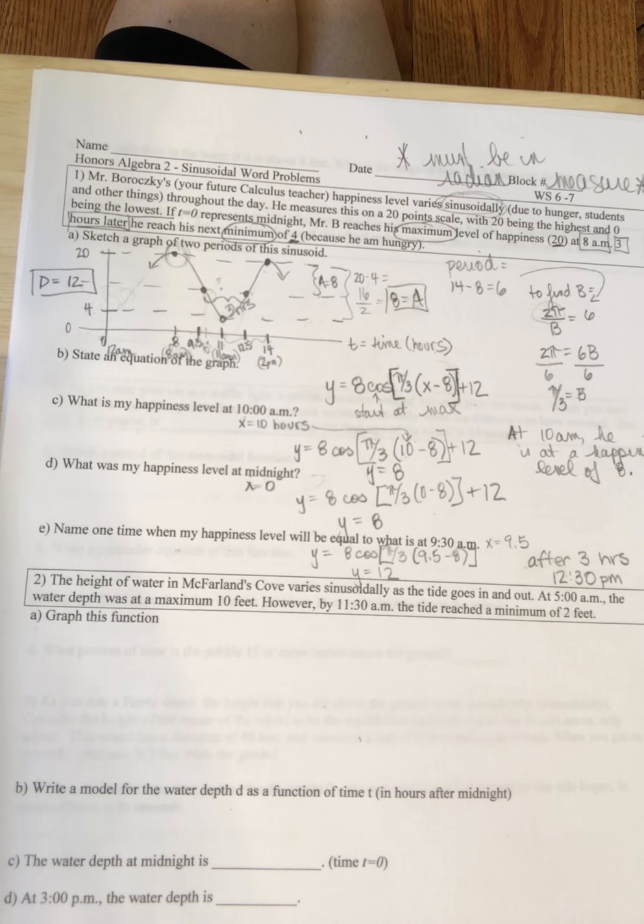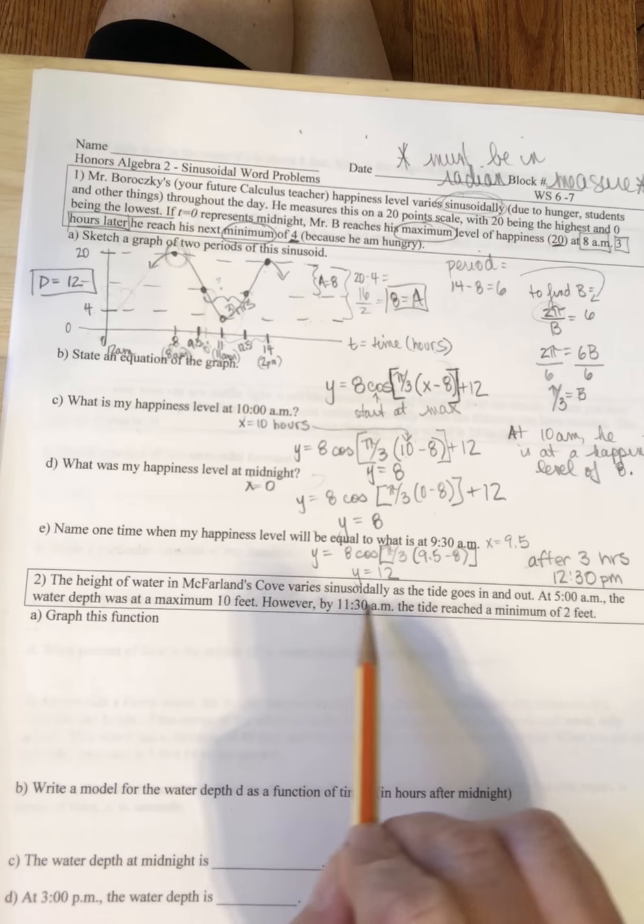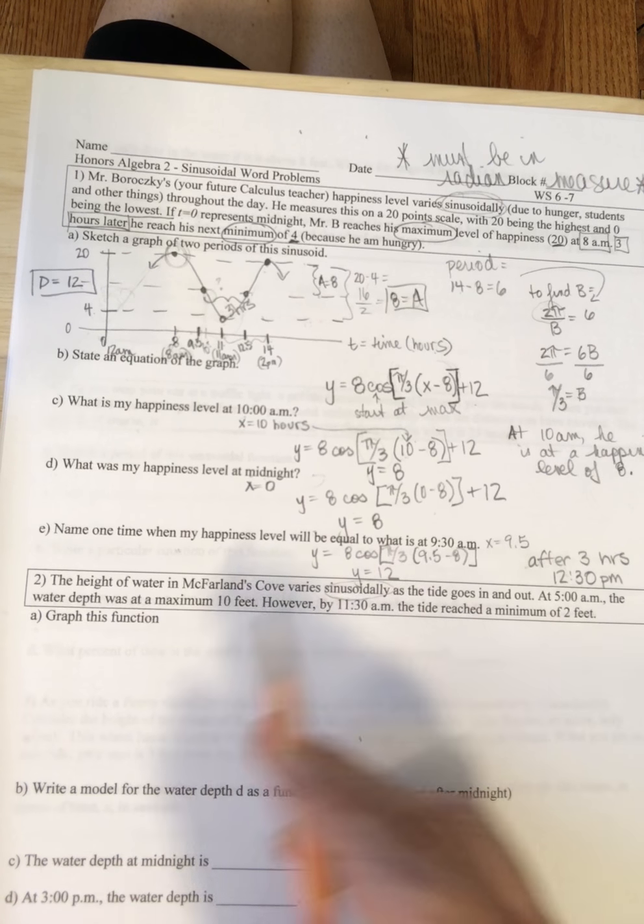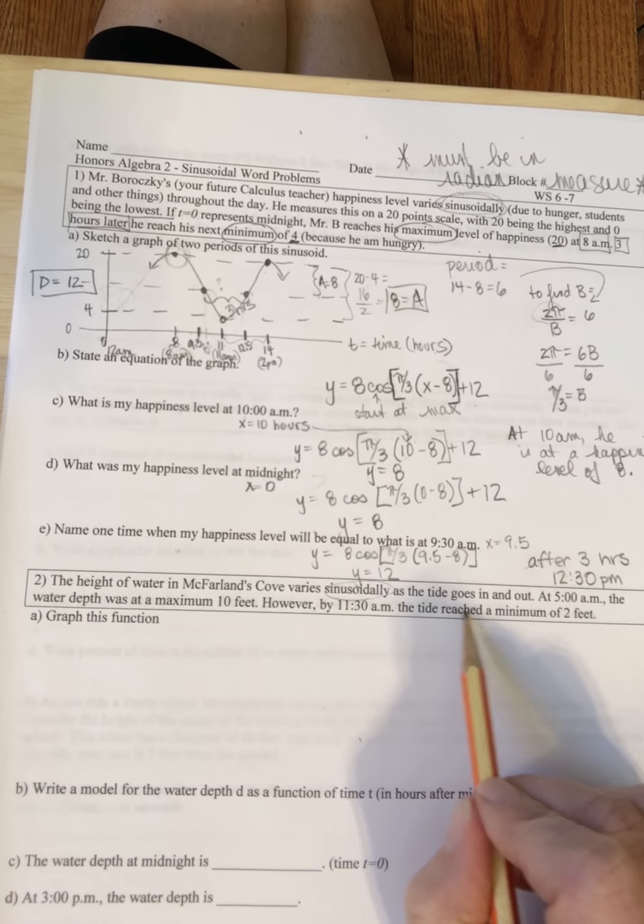That's number one, all right? Now we're gonna take a look at number two, okay? So number two, again, this is sinusoidal, okay? We're gonna see the tide goes in and comes out.